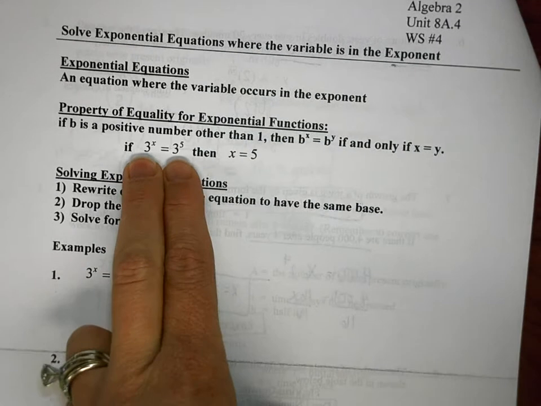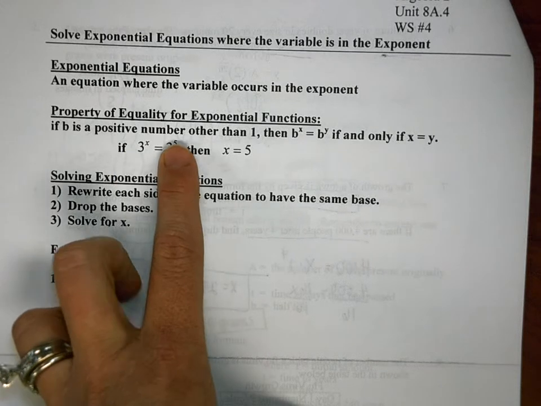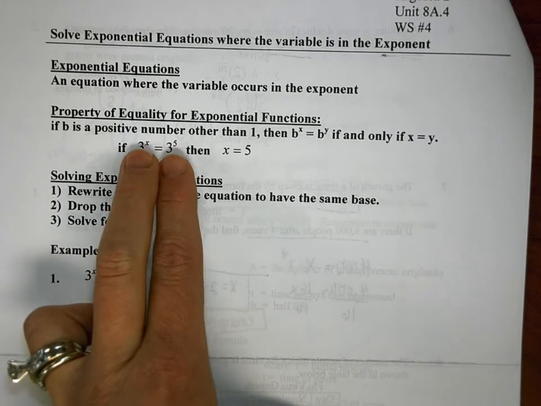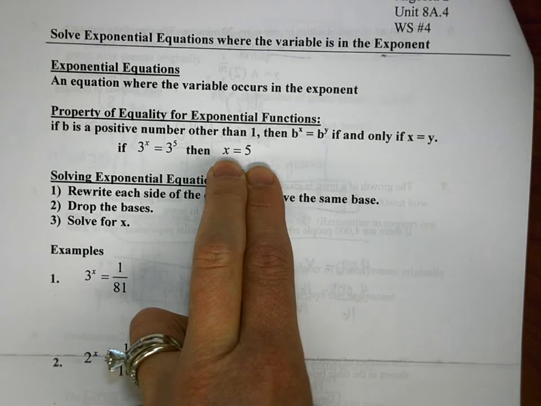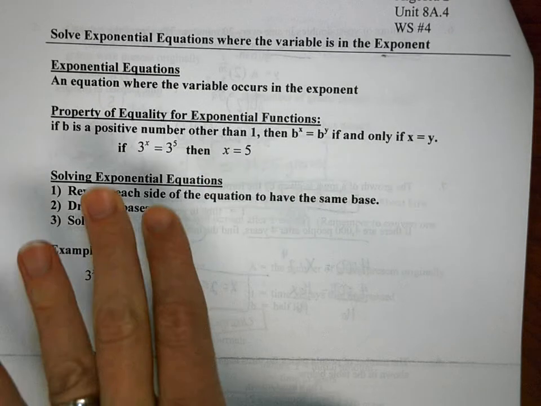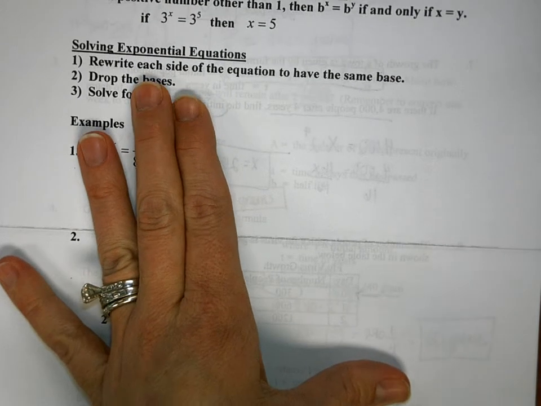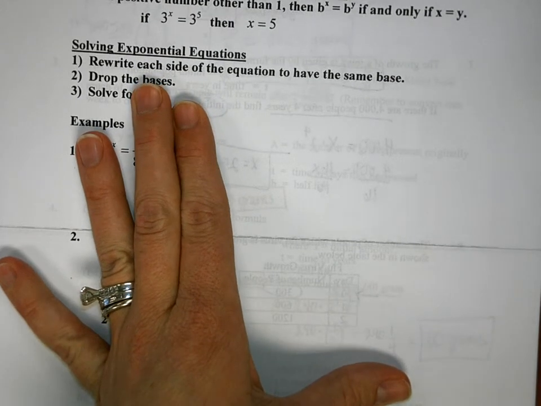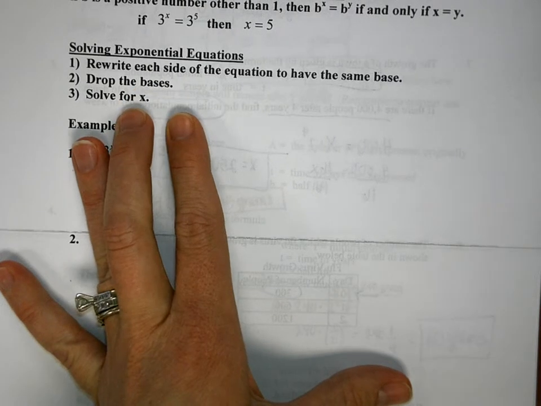So if you look here, see how this has base 3. So you have 3 to the x and 3 to the 5th power. Once your bases are the same, you can drop your bases, and that means that x actually equals 5. So your steps here: the first thing you need to do is rewrite each side of the equation to have the same base. Then you drop the bases and solve for x.